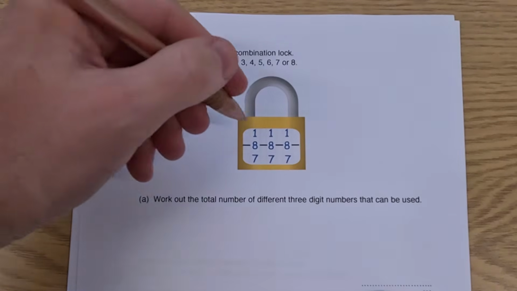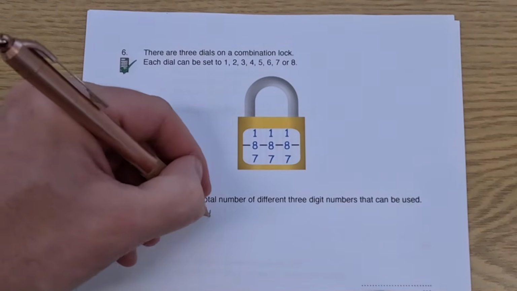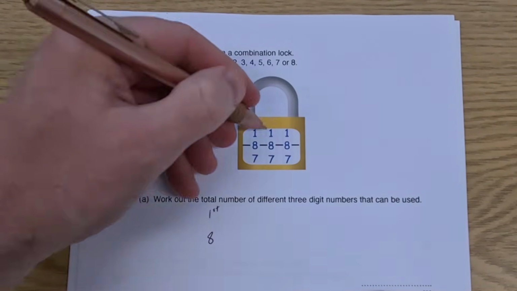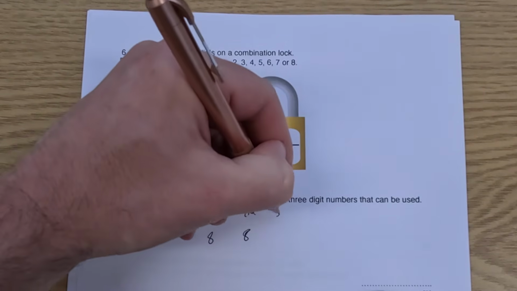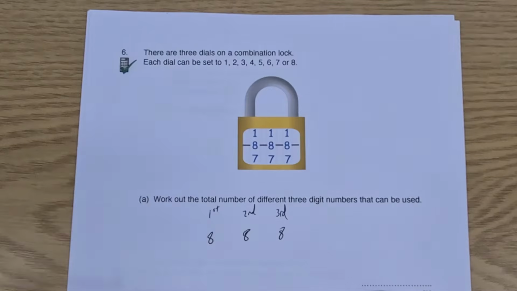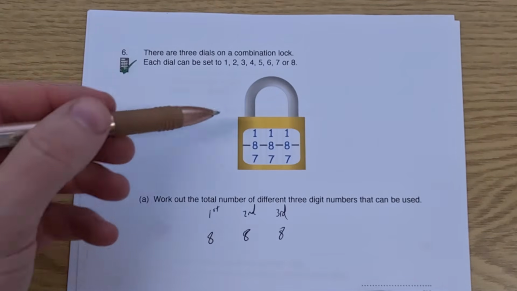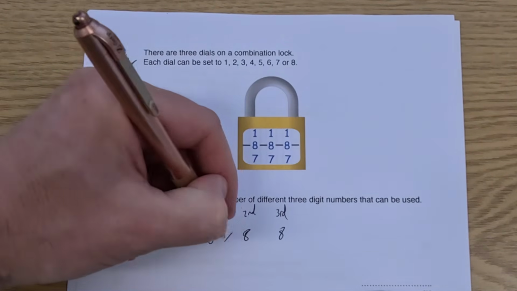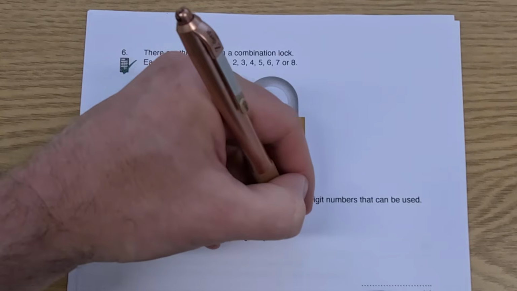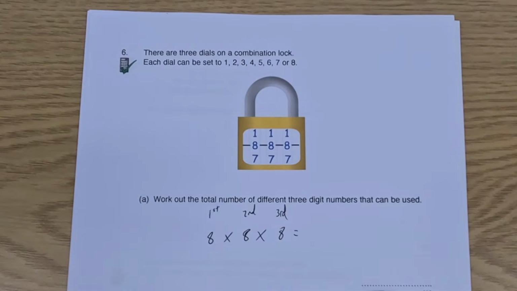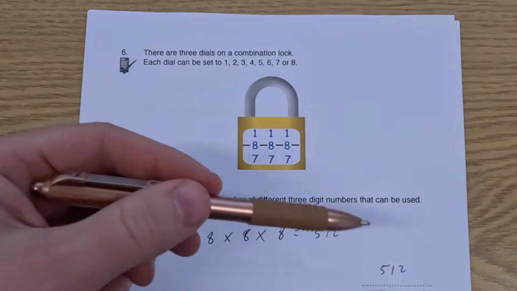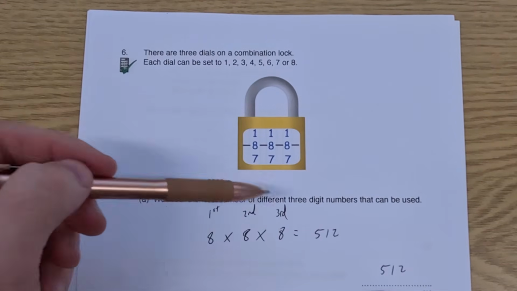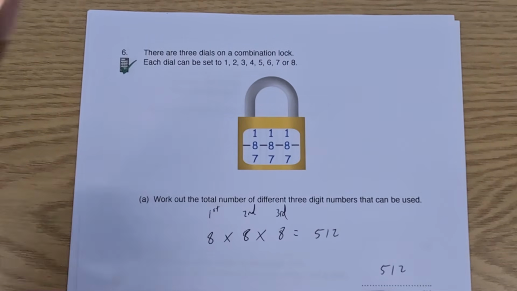Okay, so in terms of this, we've got 8 possible options for the first dial. For the second dial, there's 8 possible options. And for the third dial, there's 8 possible options as well. So if we want to work out the total number of possible combinations on this lock, we just do 8 multiplied by 8 multiplied by 8. And it's a calculator question, so 8 times 8 times 8 is equal to 512. So that means there's 512 different 3-digit numbers that can be chosen for the combination for that lock.